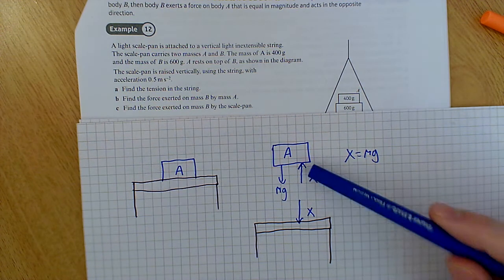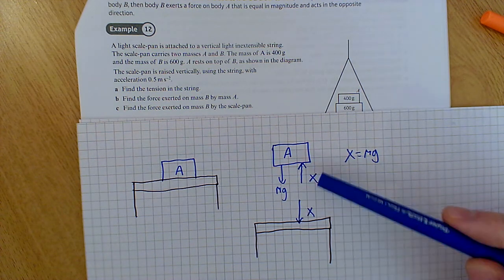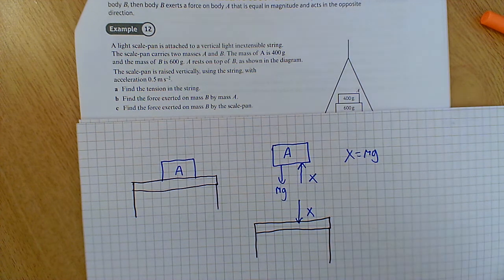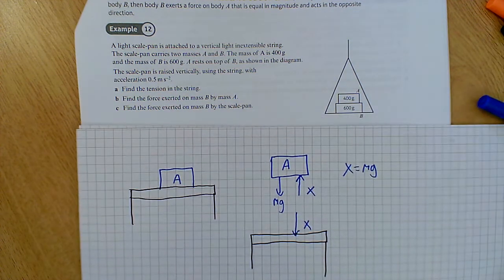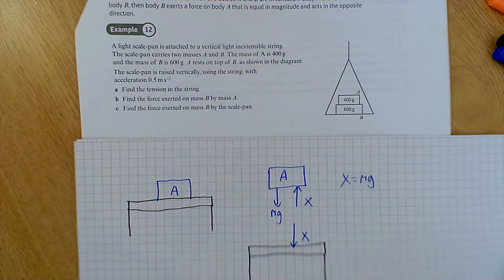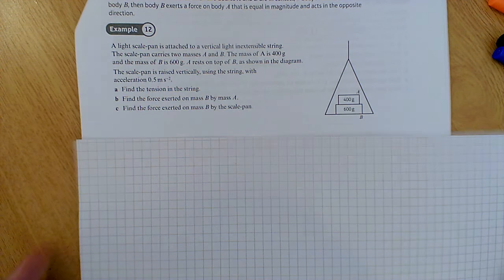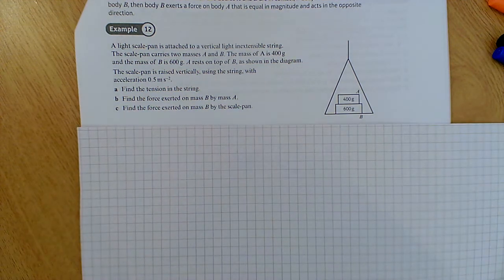That will always be true. Those two forces will always be the same. For A to feel x, the table has to feel x as well. So when we go and look at an example with a lift, or in this case a scale pan, but a scale pan is essentially a lift, what happens is that we've got to consider all of the objects individually, and they will only feel forces on them from other things that are touching them.